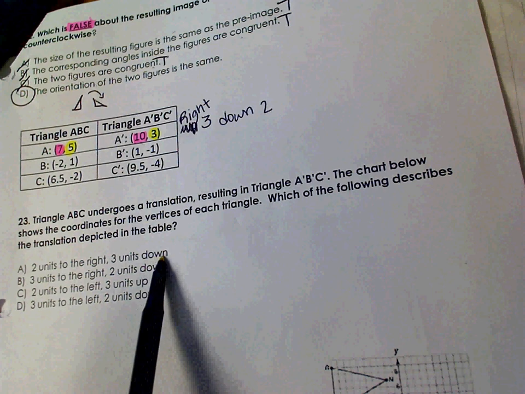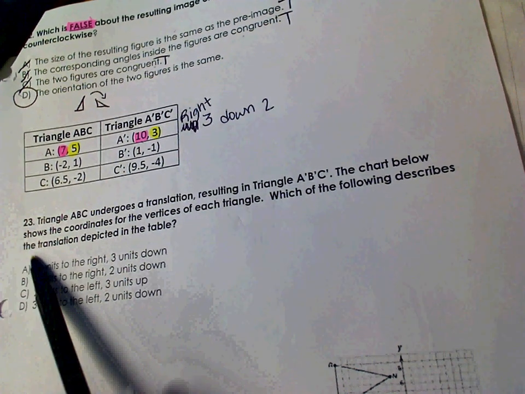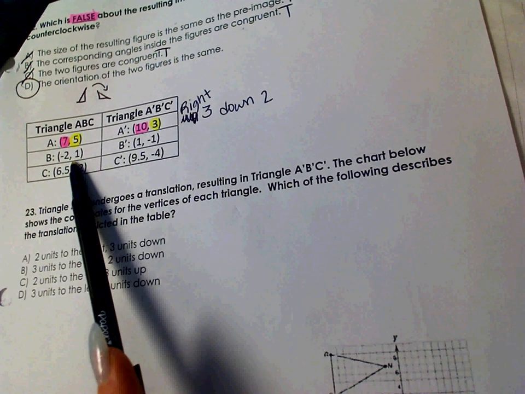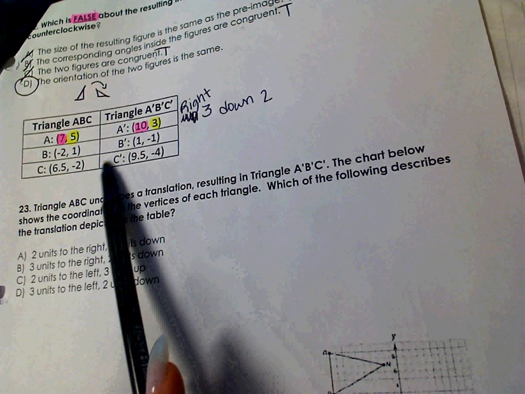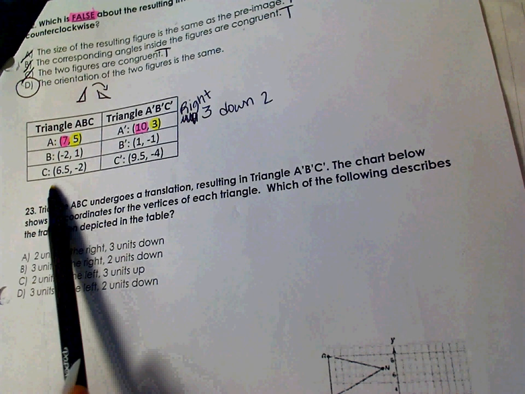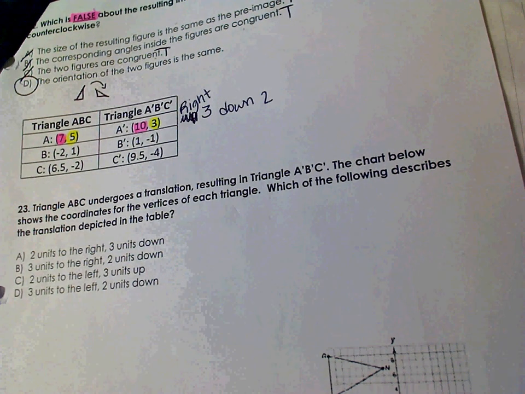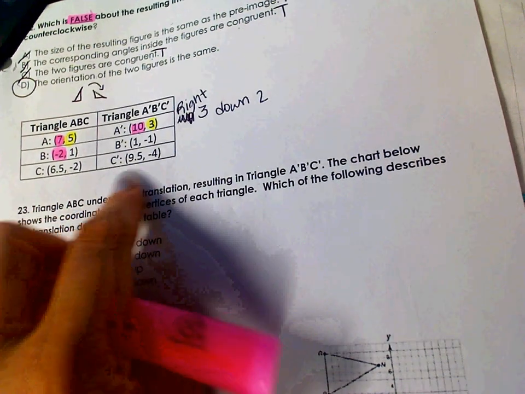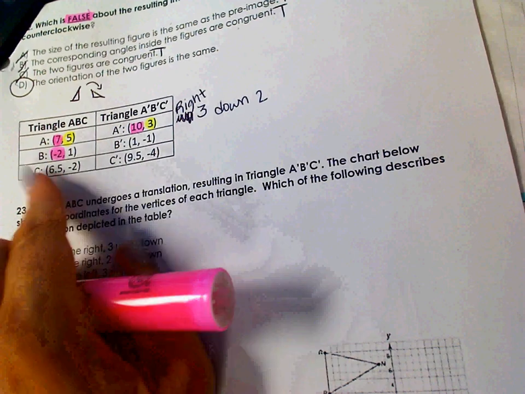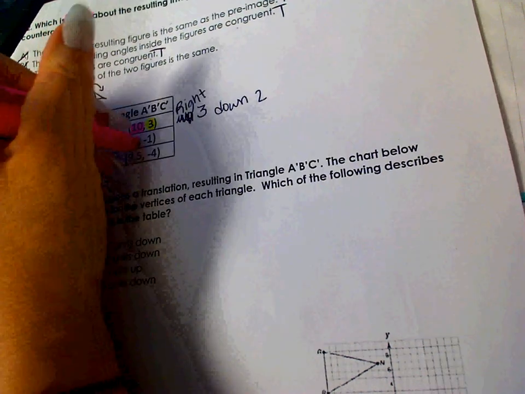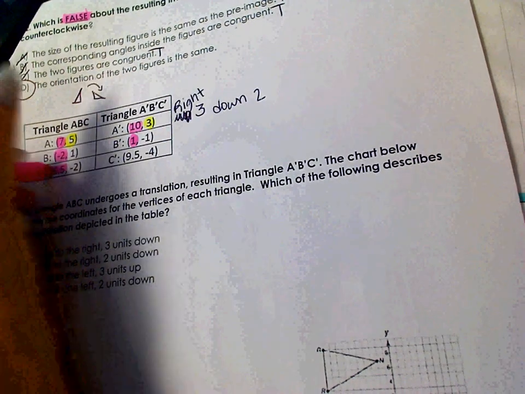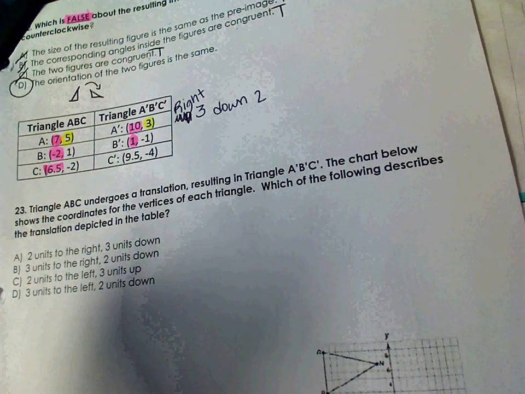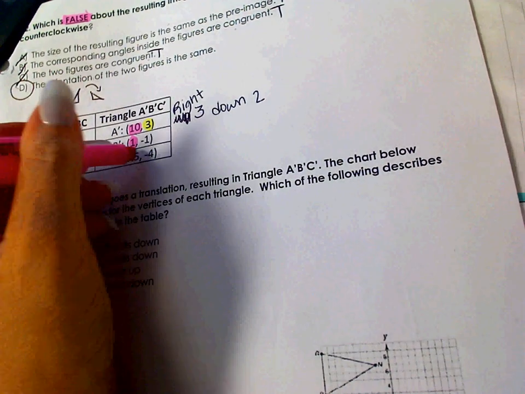And all the points are going to have the same thing done to them, so you don't even need to do it to B and C, but we can. So like -2, when you move it right 3, it gets to +1. So -2 plus 3 is 1. The same thing with 6.5. 6.5 plus 3 is 9.5. So it went right 3 because they added 3.